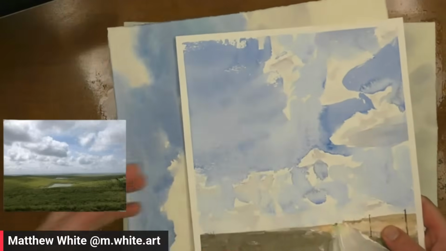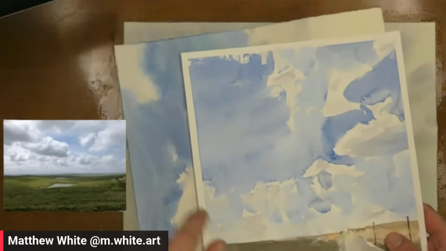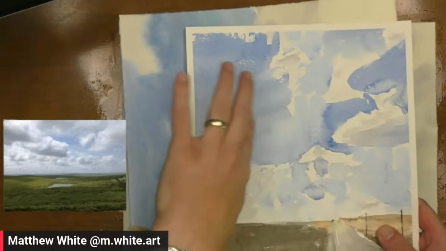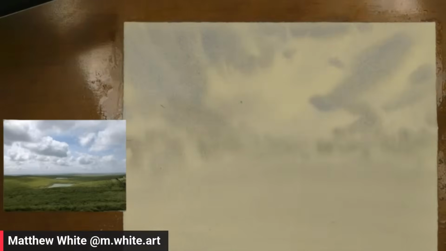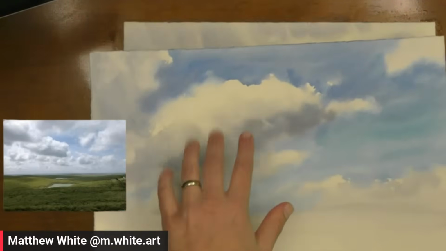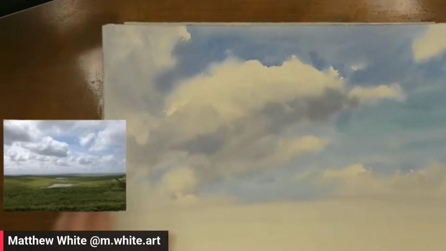I painted this a number of years ago, and I was seeing the clouds as just white shapes, just trying to paint around them. But when we pay more attention to the timing and understand what's happening on the paper, we have a lot more opportunities.